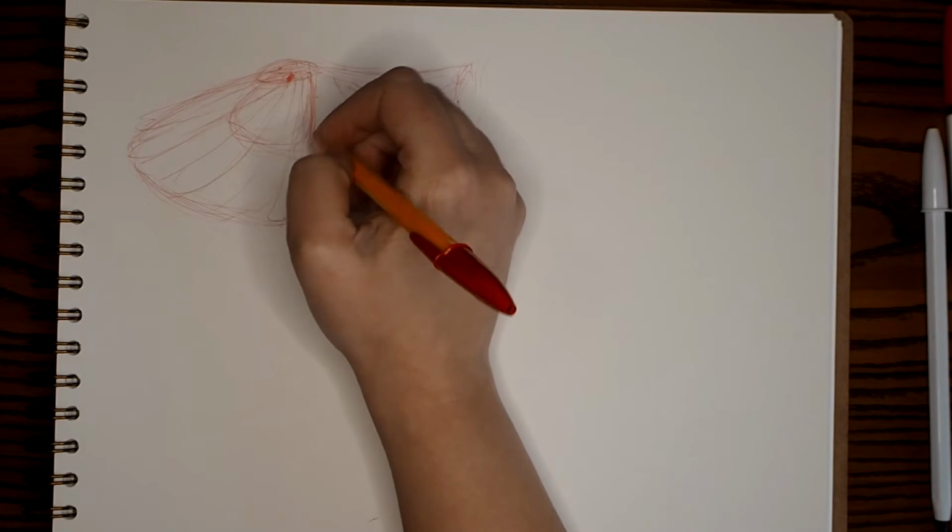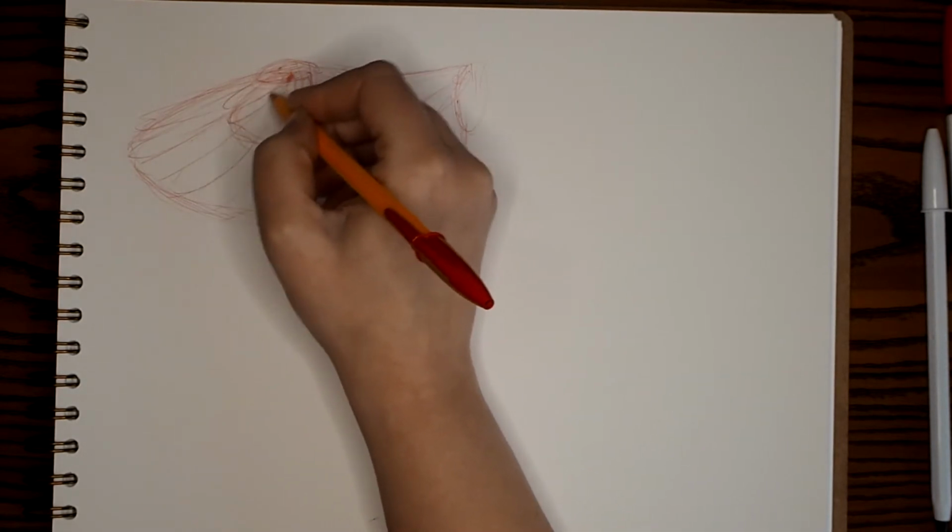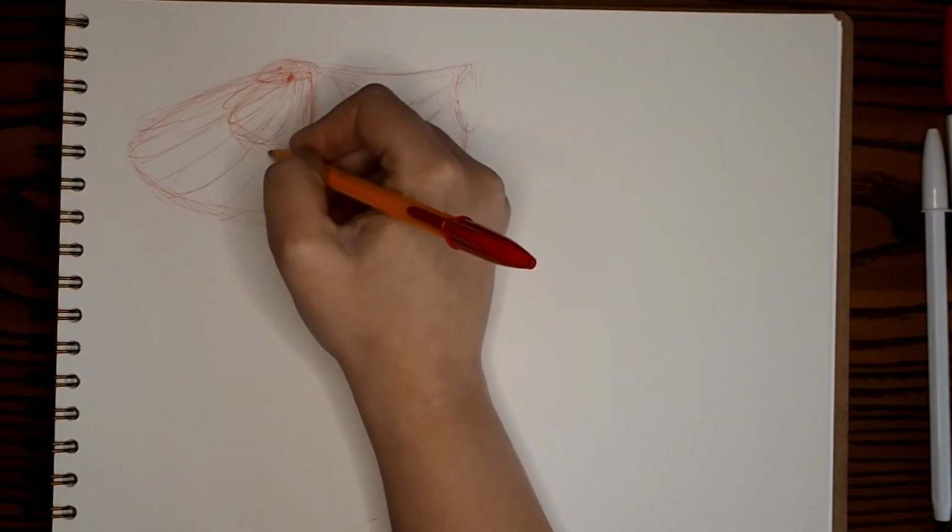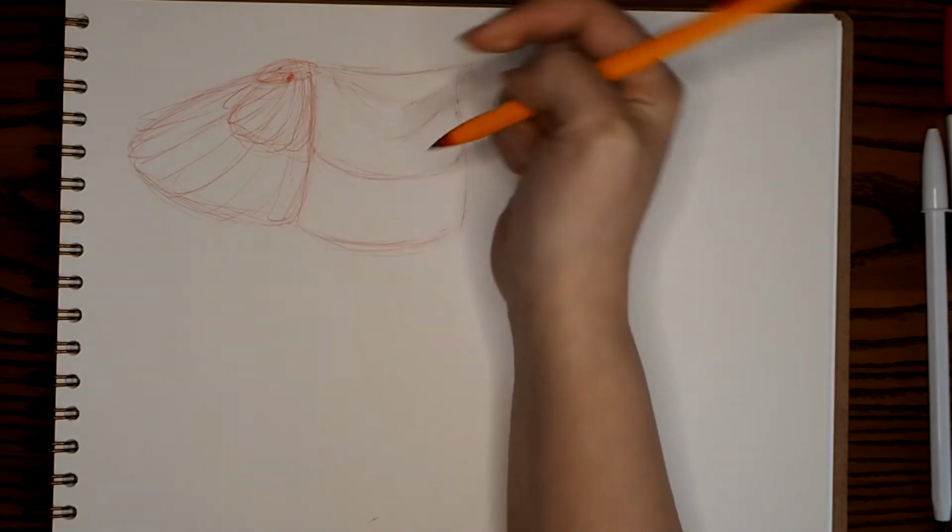The same can be said for our primary coverts. I'll just do a very loose thing here, and I'll go over with the black pen in a minute. So the red is just for me to get a base sketch down.